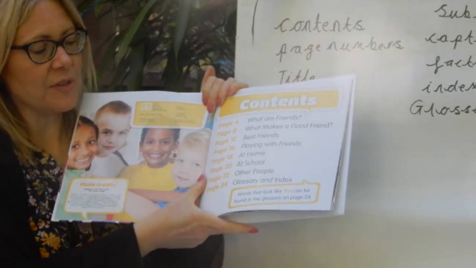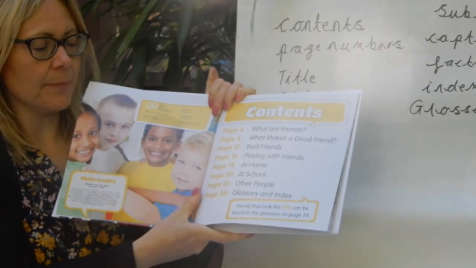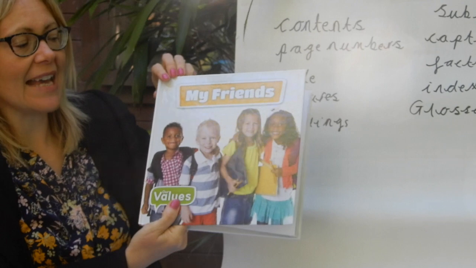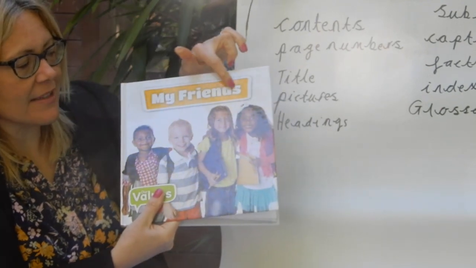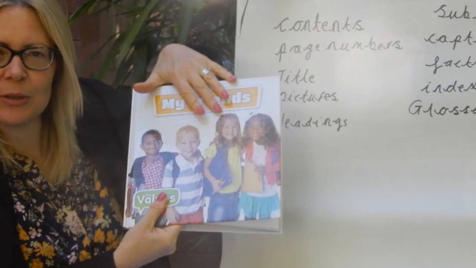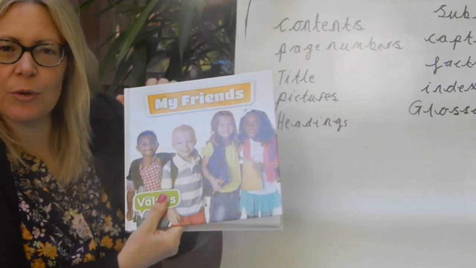So for instance, in this book, in fact what we discussed here, has a title on the front of the book called My Friends. So you'll always find the title on the front of a book, so that when you first pick it up, you know what it is you're looking at.